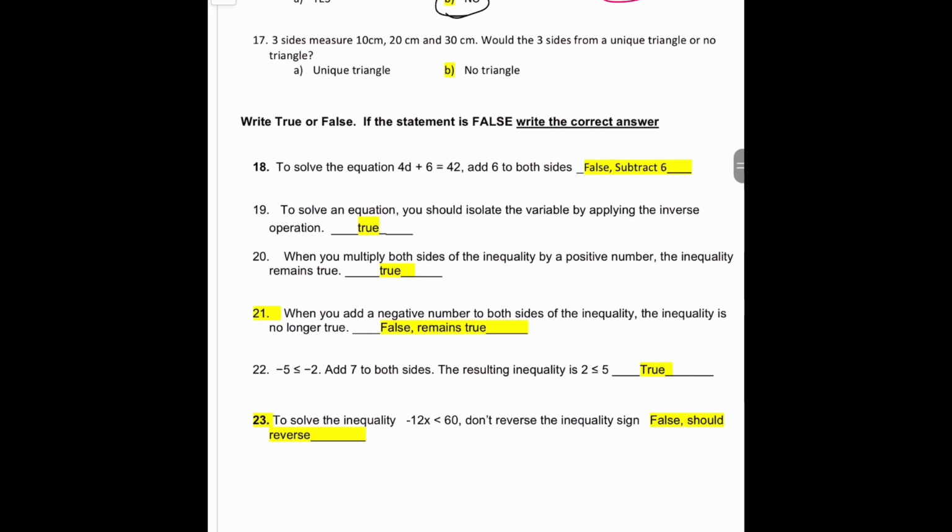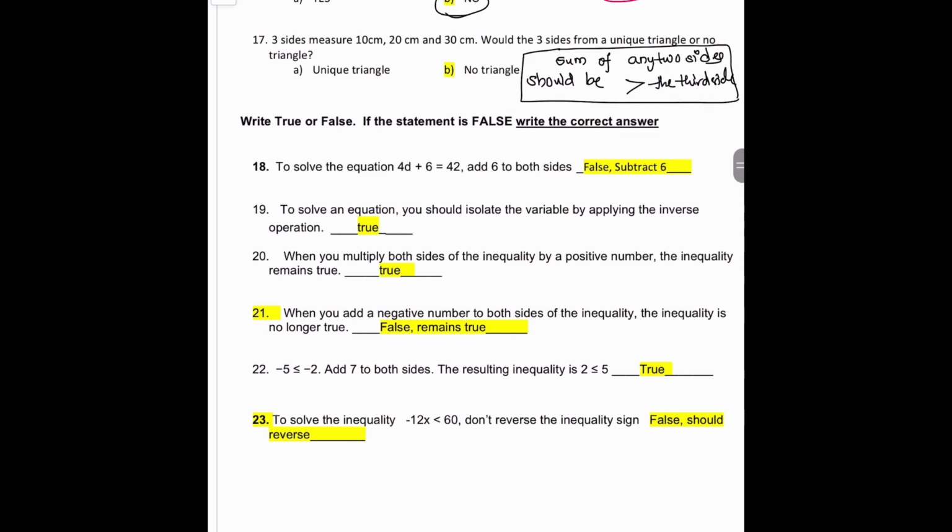Three sides measure 10 centimeters, 20 centimeters, and 30 centimeters. Would the three sides make a unique triangle or no triangle? See, we know the rule. The sum of any two sides should be greater than the third side. This is the rule that you should know.